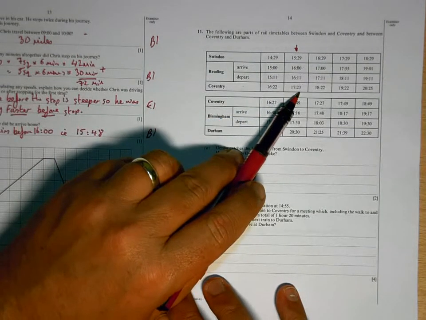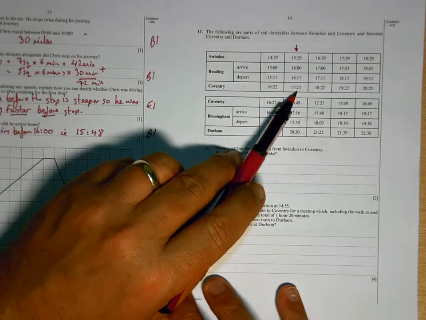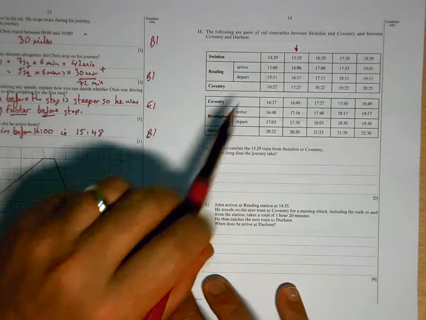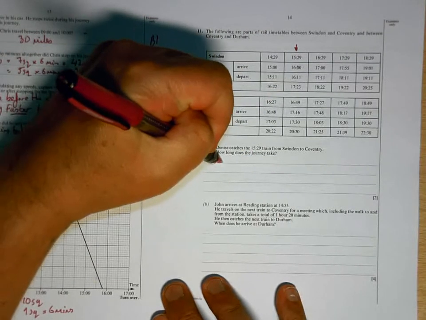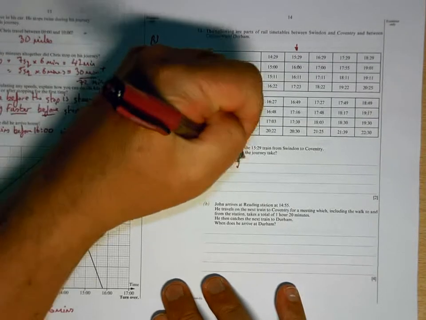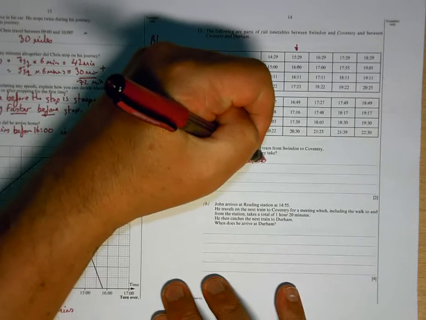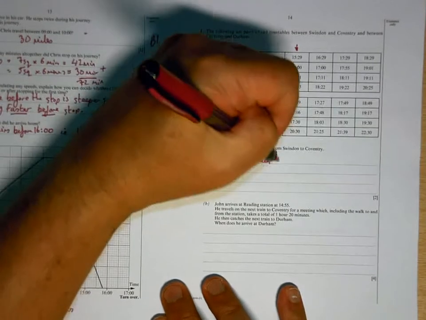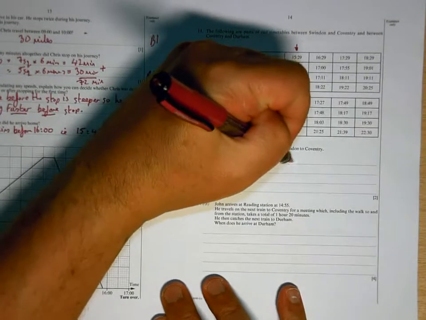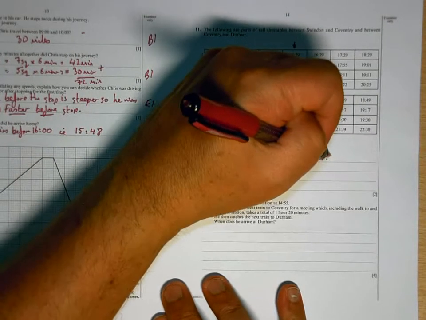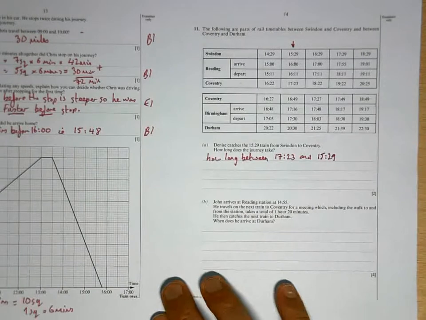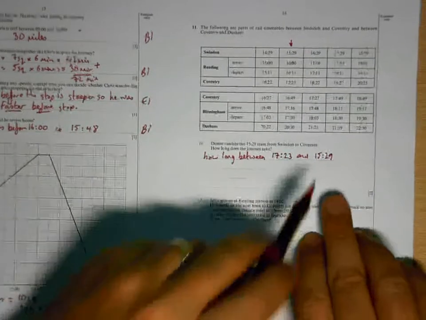So what you have to do here is find out how long between 17:23 and 15:29. So 15:29 to 16:29 is 1 hour.